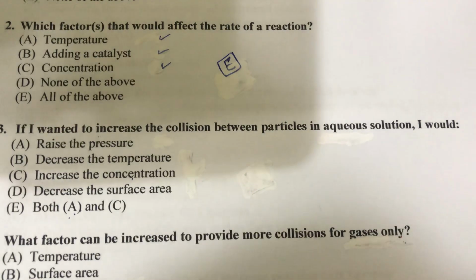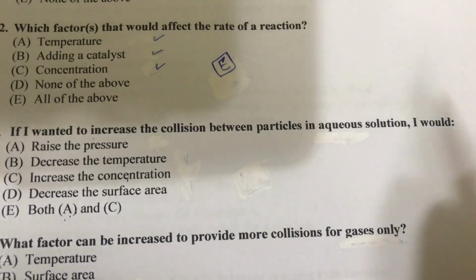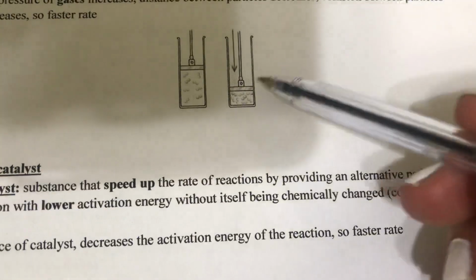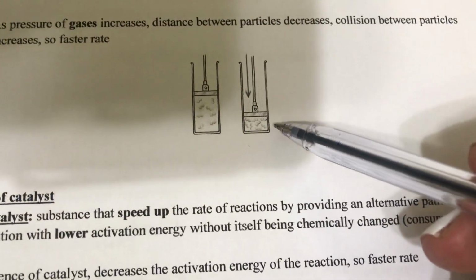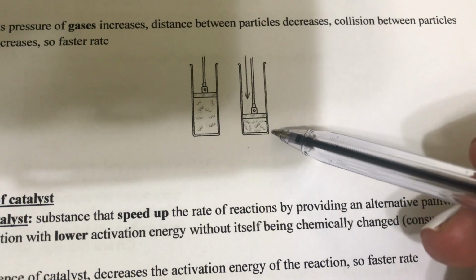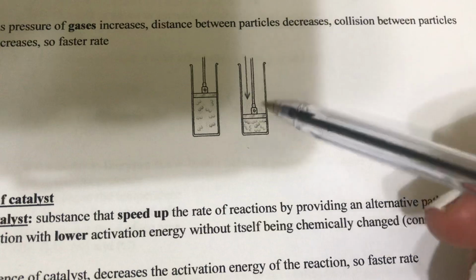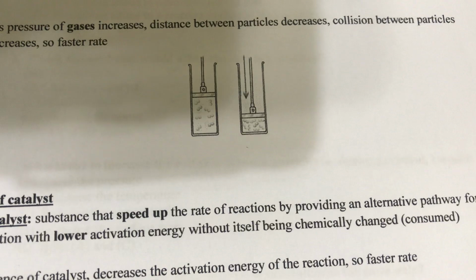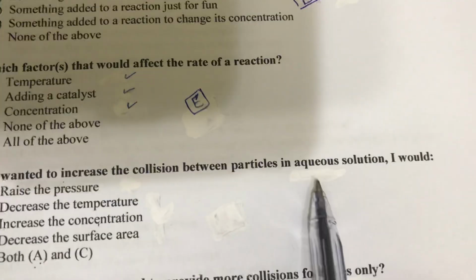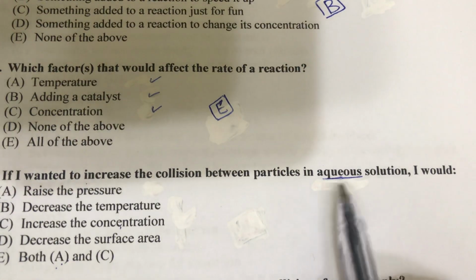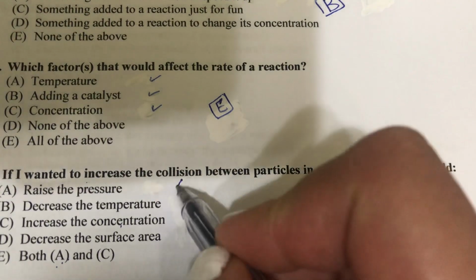Now, if I wanted to increase the collisions between particles in an aqueous solution, I would raise the pressure. Here, if you remember, as pressure increases, particles become crowded to each other, the number of collisions between them increases, so the rate of reaction increases. But you have to memorize that pressure is used for gas particles, only gas particles. And here you have an aqueous solution. So pressure does not affect the rate in an aqueous solution.